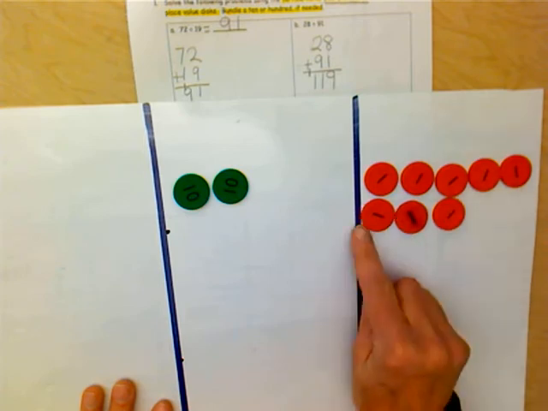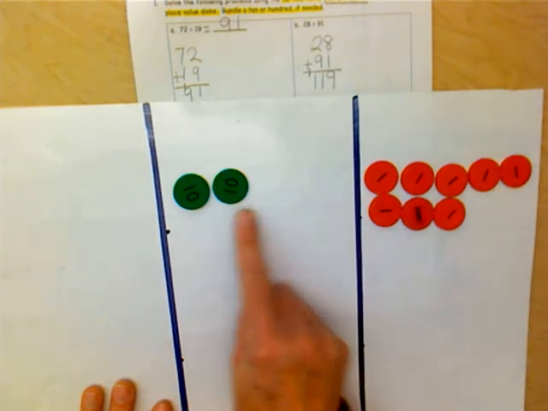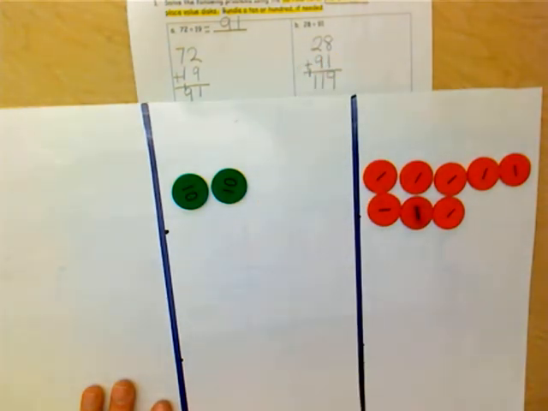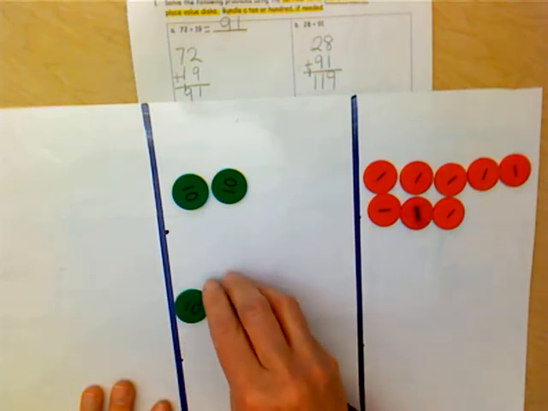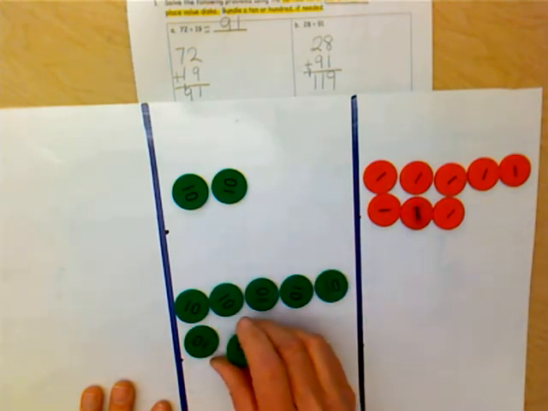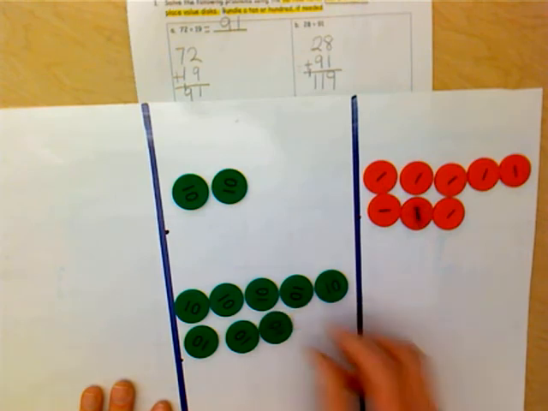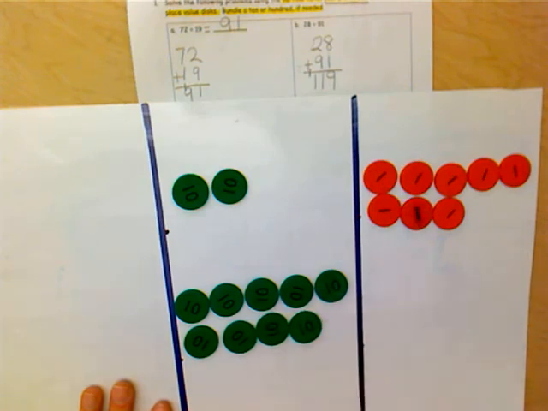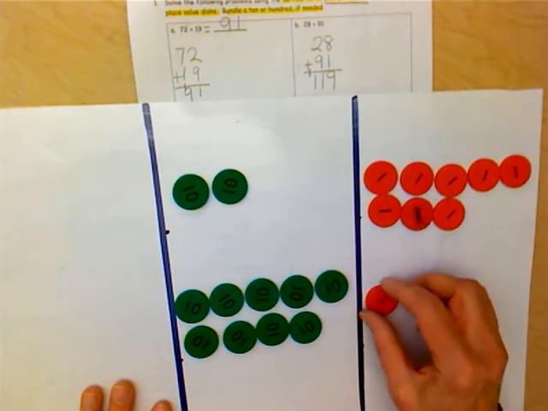So there's my first add-in with 2 tens and 8 ones. Now I have to represent my second add-in, which is going to be 91. Here we go. 10, 20, 30, 40, 50, 60, 70, 80, 90, and I've got 1 one, so that would make 91.